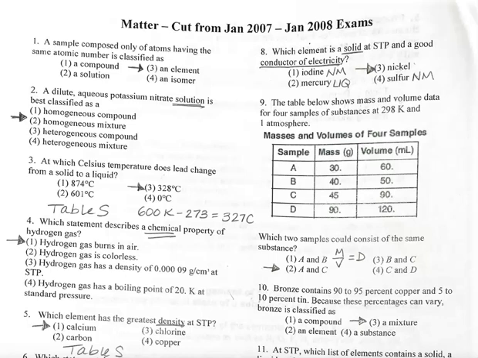The table below shows masses and volume data for 4 samples of substances at 298 and 1 atmosphere. Which 2 samples would consist of the same substance? You know you're given 2 characteristics here, mass and volume. Mass and volume give us density. So mass divided by volume, if 2 substances are the same, they should have the same density. In choice A, 30 divided by 60 is 0.5. In choice C, 45 divided by 90 is 0.5. They have the same density. None of the other pairings will give you the same density.